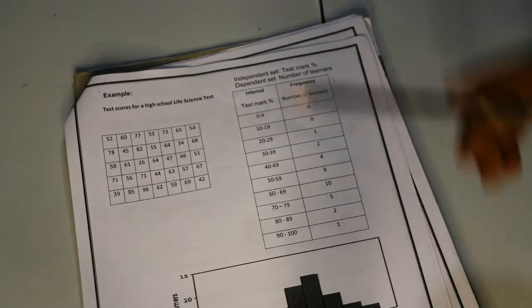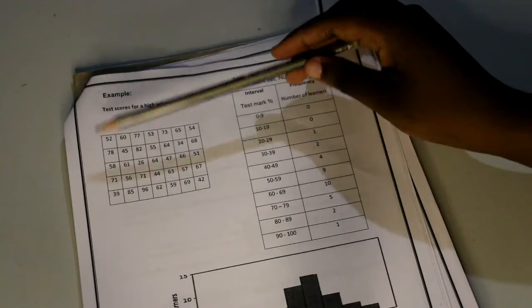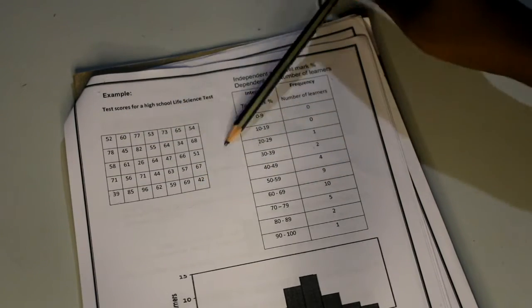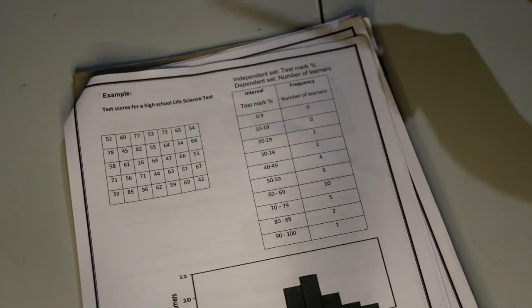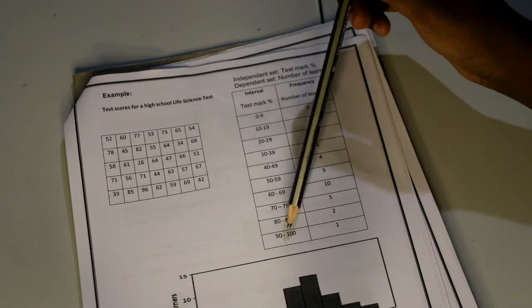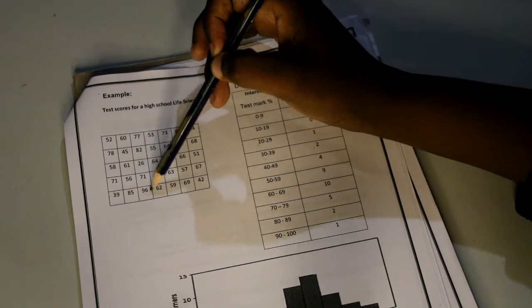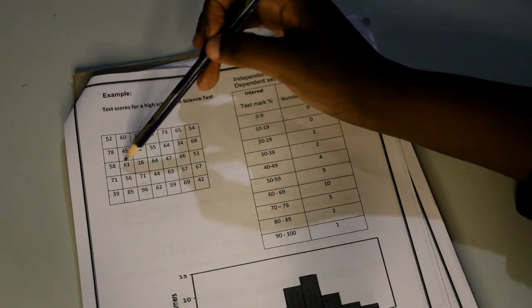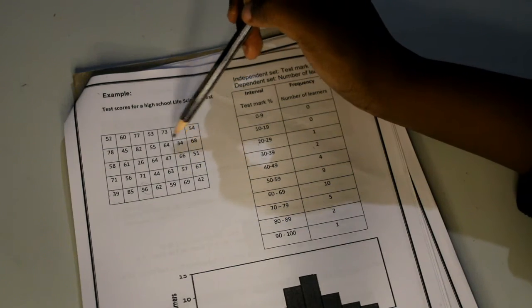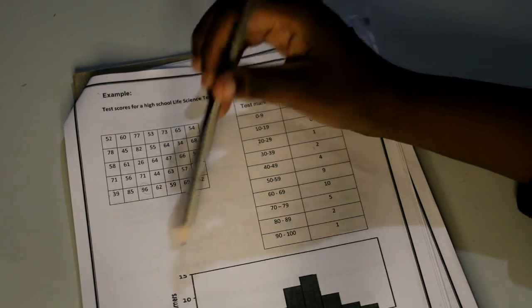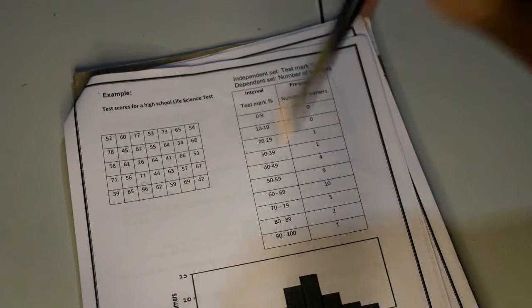I don't think you should worry much about this. It's rare they ask, but just so you know, that's how you group it. For example, here 90 to 100, how many do we have? We just go here, we have a 96. Do we have a 90, do we have a 91, 200, something like that? We don't, so we only have 1.